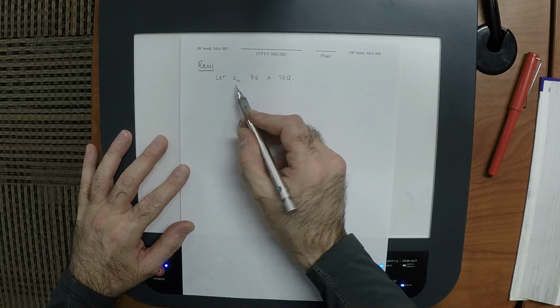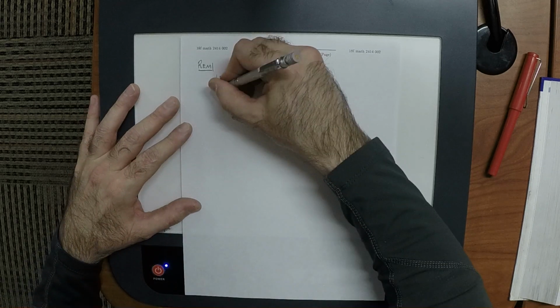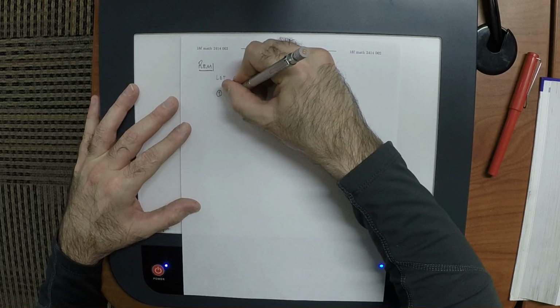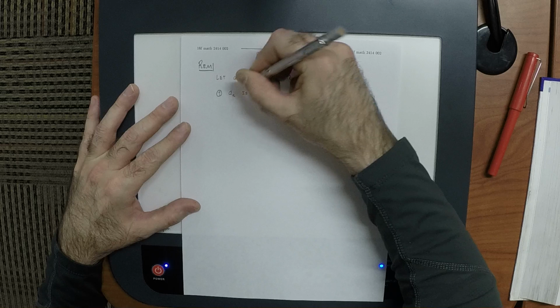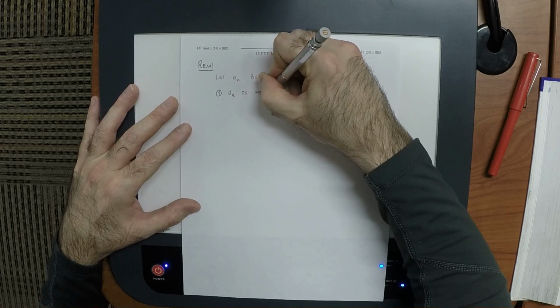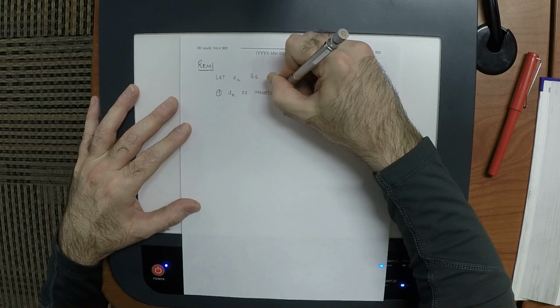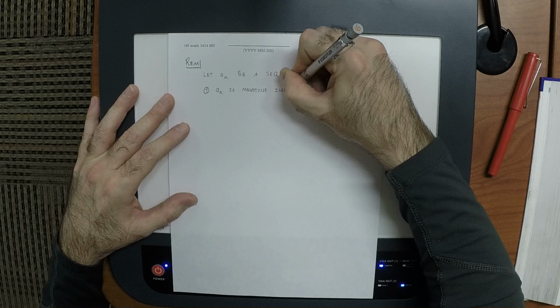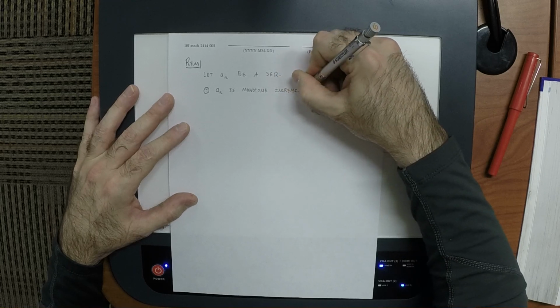Okay, so then you could say that a_n is monotone increasing. So that's a phrase you need to know.